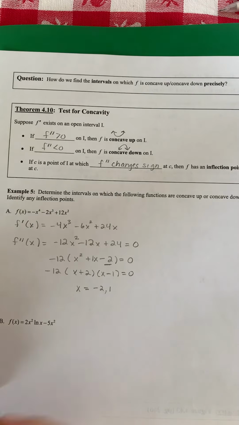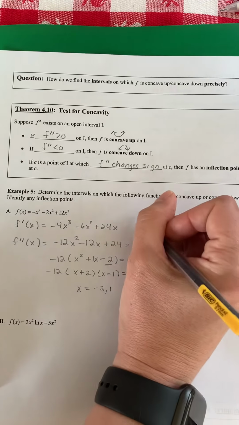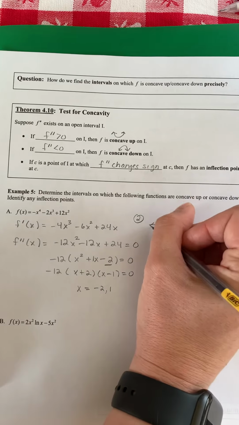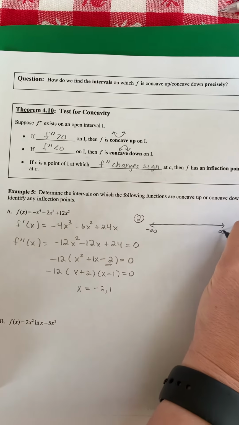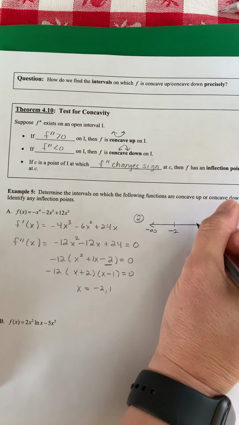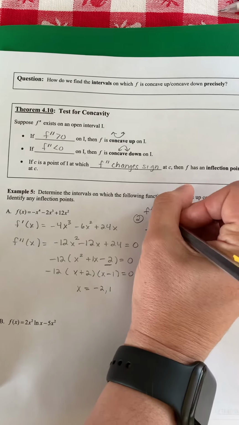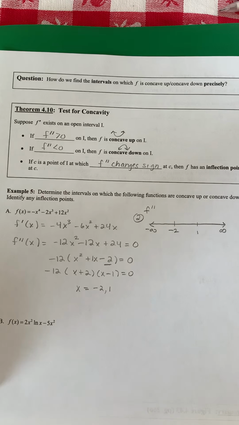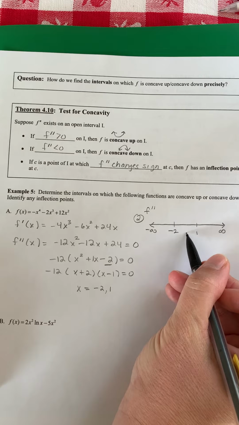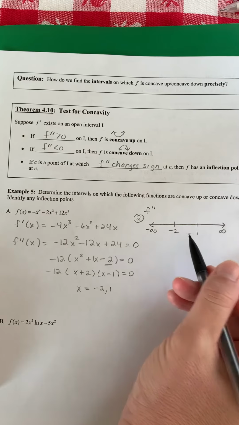Okay, so our second step in this process is to put these values on our number line. And our domain for our function is definitely all real numbers since it's a polynomial. I'm going to put negative 2 and 1 on there. And we're testing the second derivative for signs. So probably the easiest value to test is 0 since it's right here in the middle somewhere between negative 2 and 1.